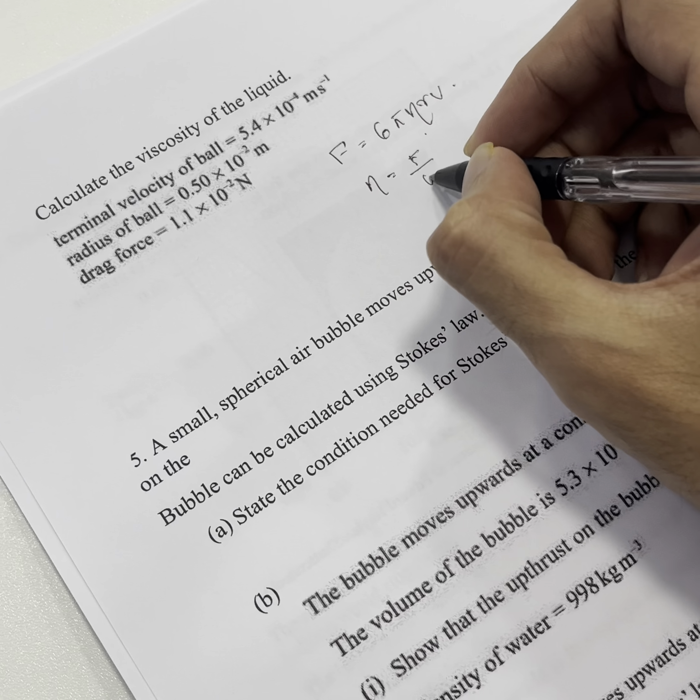So you can consider a bubble which is moving up in a liquid, then the volume of the bubble is equal to the volume of the liquid displaced. So we can substitute all the values. The density of the water is also given here, 998, times the volume, which is 5.3 times 10 to the power minus 11, into g, which is 9.81.